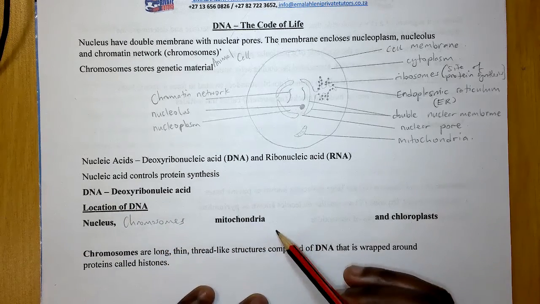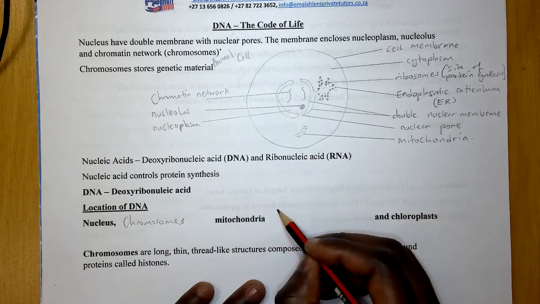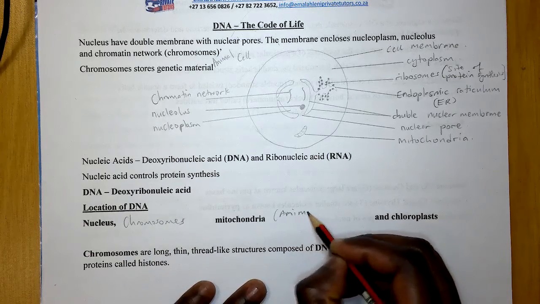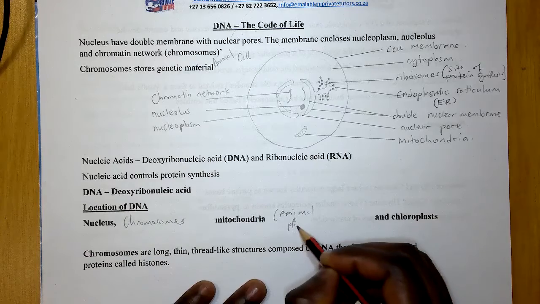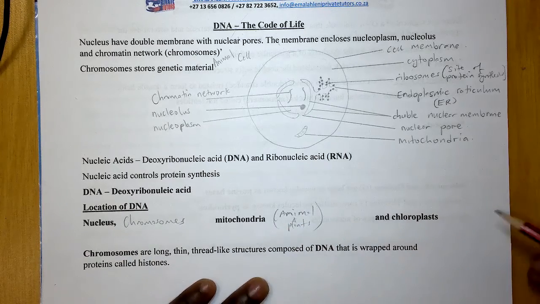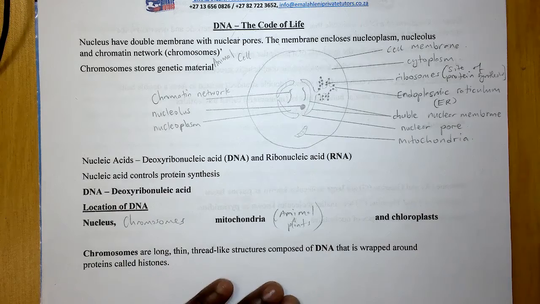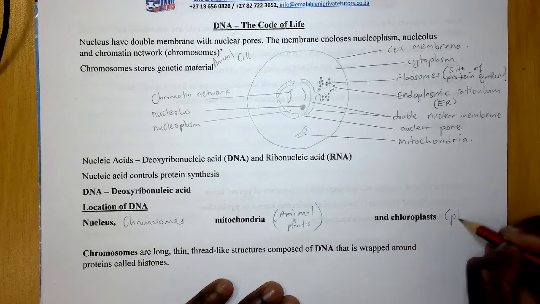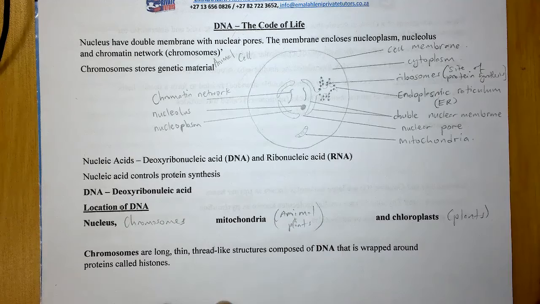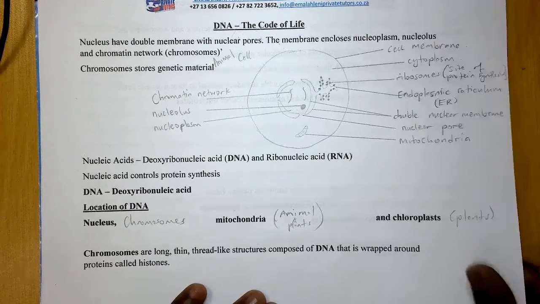Then in the mitochondria, it's for both animals and plants. You find DNA in the mitochondria of animals and plants, so we call that mitochondrial DNA. Also in the chloroplast, which you only have in plants. Chromosomes are long, thin thread-like structures composed of DNA that is wrapped around proteins called histones.